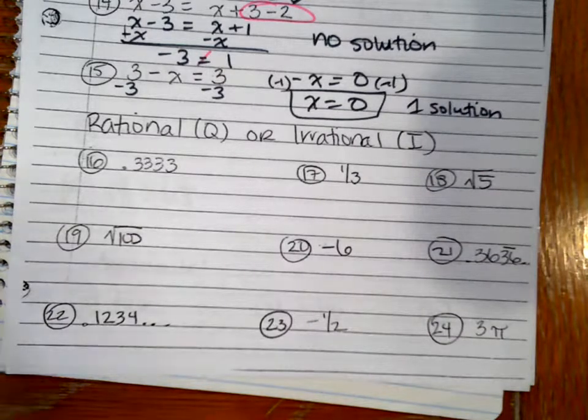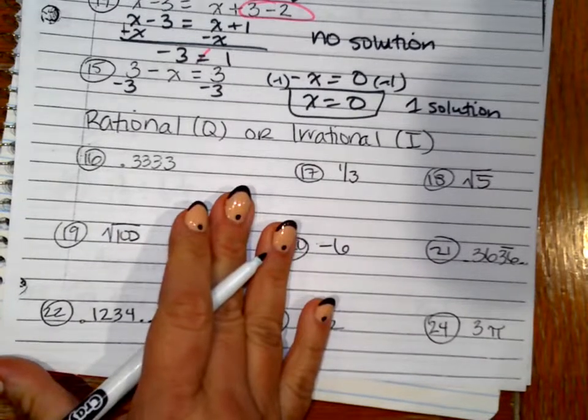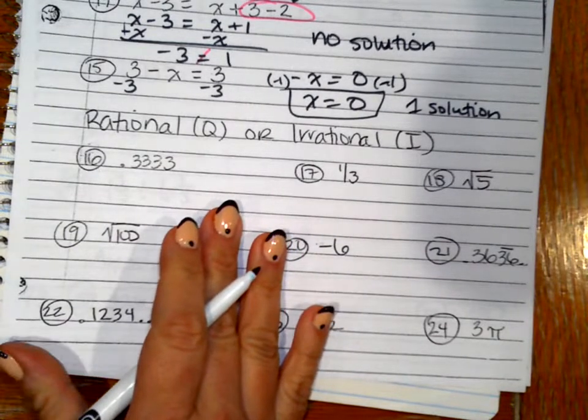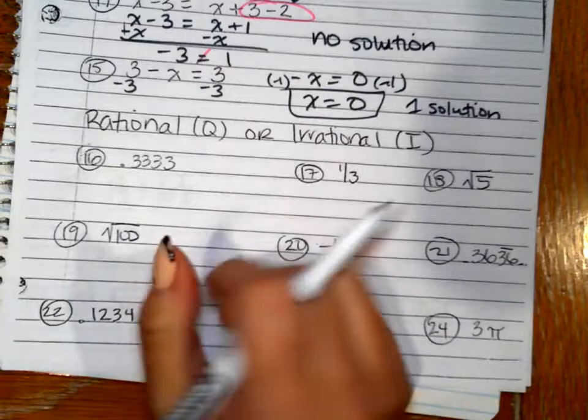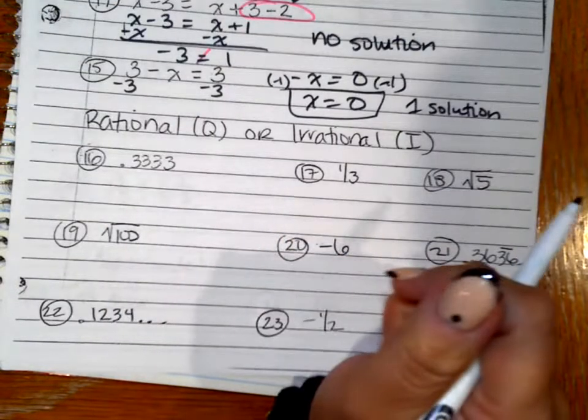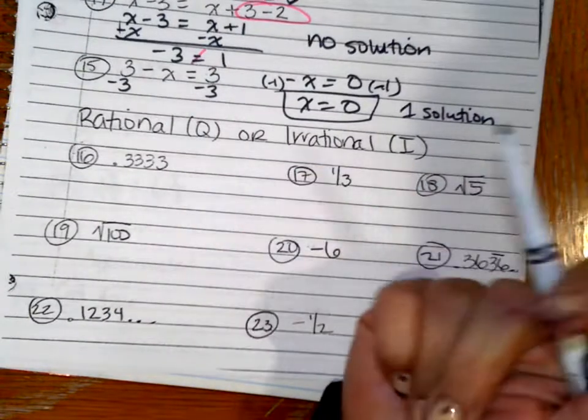All right. Rational or irrational, you guys are going to have to do this. It's going to be like a box. You'll have to circle the ones that are either rational or irrational. I think there's a section where you come up with one on your own.